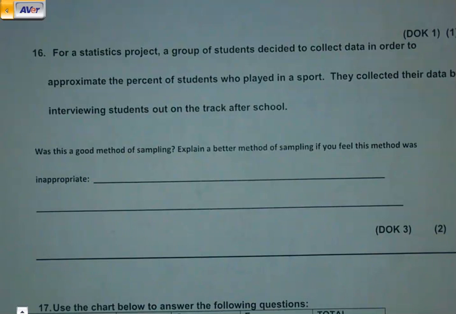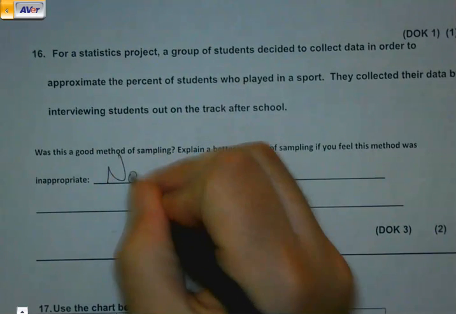For a statistics project, a group of students decided to collect data in order to approximate the percent of students who played in a sport. They collected their data by interviewing students out on the track after school. Was this a good method of sampling? Would that get me an overall view of the students in the high school if I went out on the track after school to see if people played a sport? Probably not. Why not?